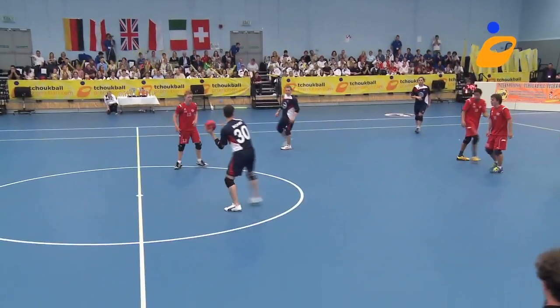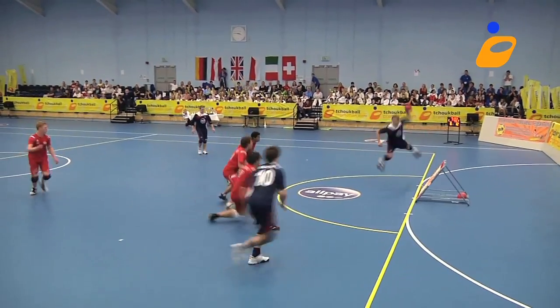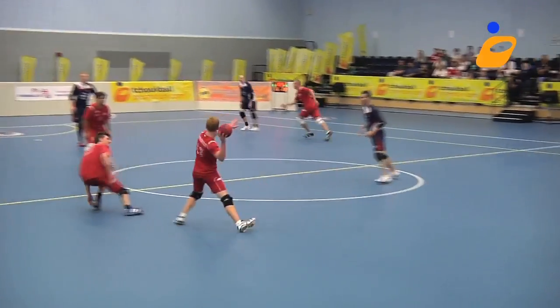So GB bring the ball in now from the back. They send it on its way to the left-hand side. The shot comes in, but is easily picked up by Swiss front line.